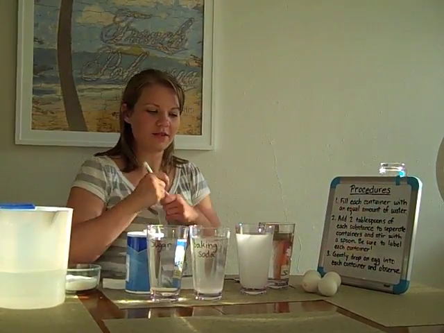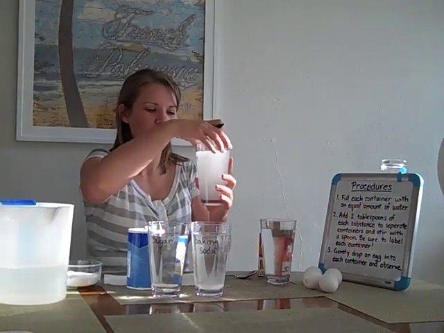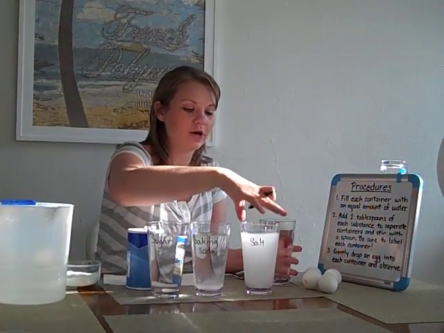And then label salt. And of course our last one is just plain water. So I'm going to label that too.